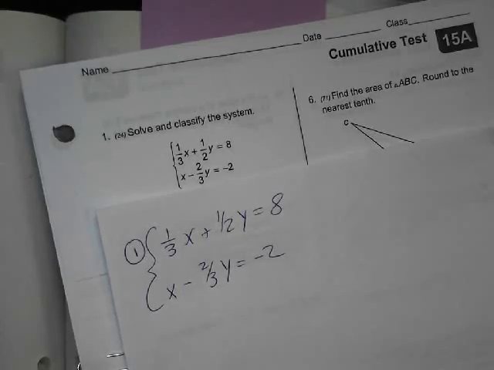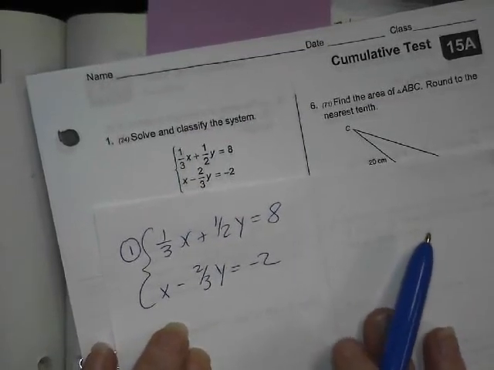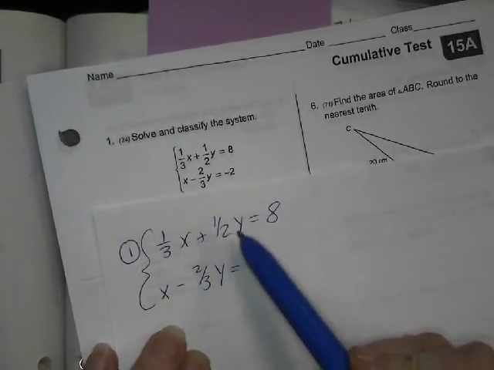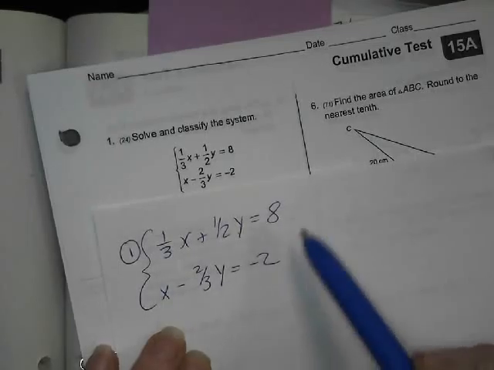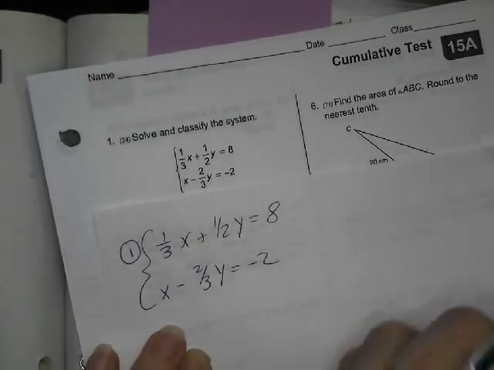Okay, this is 15A, the practice test number 1 for Algebra 2. So I have to solve and classify the system. I want to clear the fractions off of each one, because I hate to think of working through the whole problem with all the fractions.